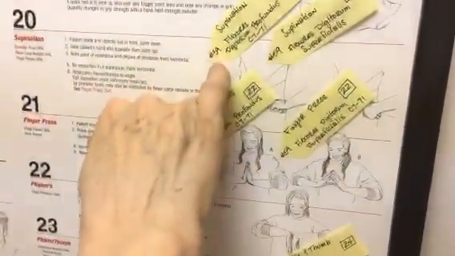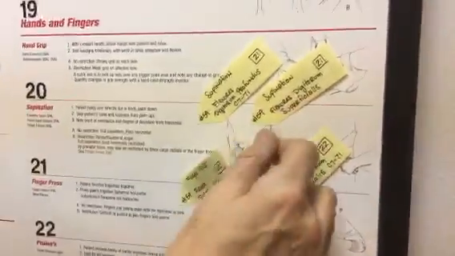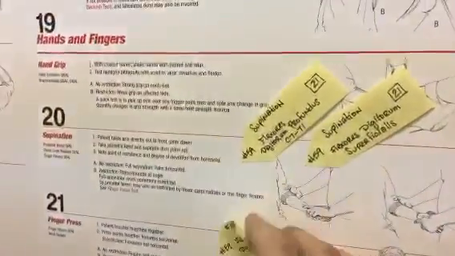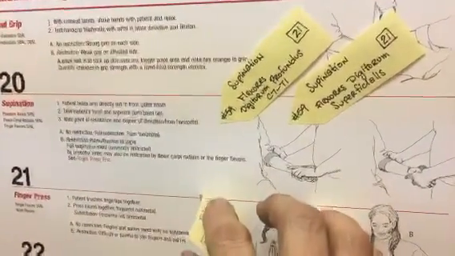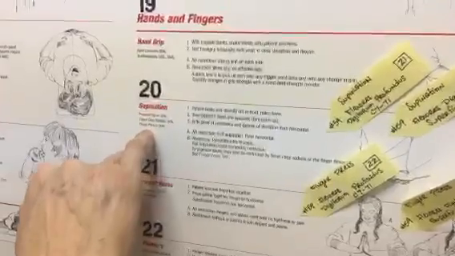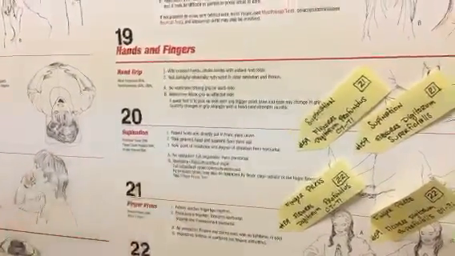Okay, so we're going to do supination today. So we're going to supinate the hand here, and we're going to do a little resistance and do some supination and pronation, and we're looking for the finger flexors. So that would be those muscles that we were just talking about, the profundus and the superficialis.